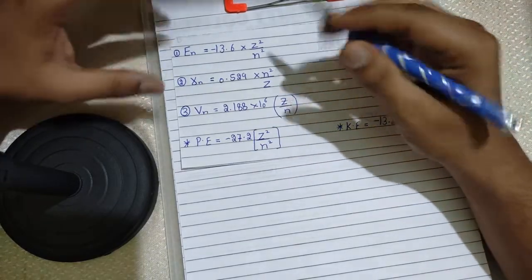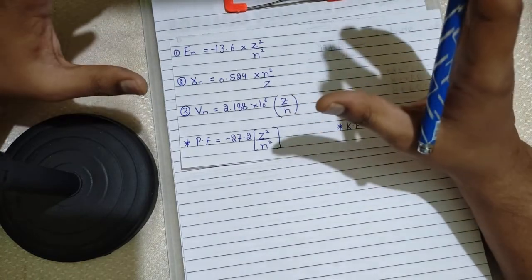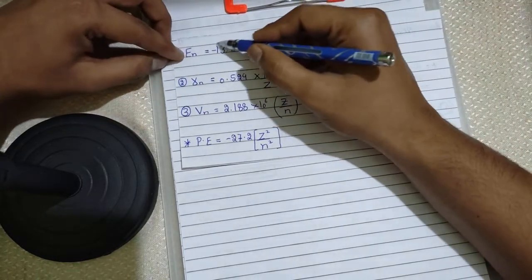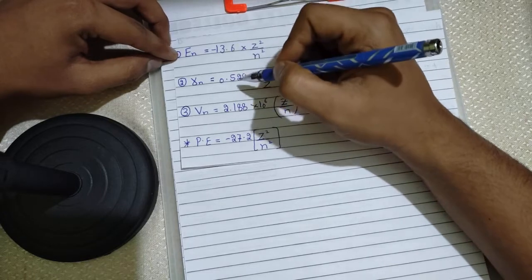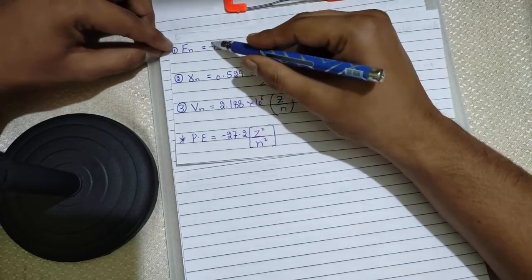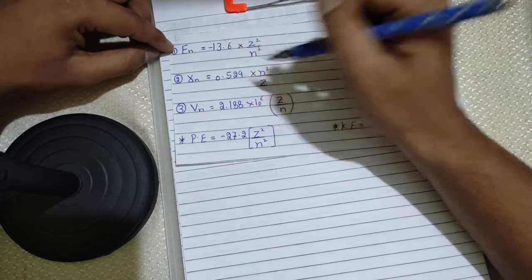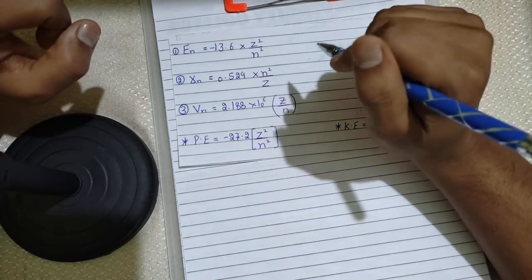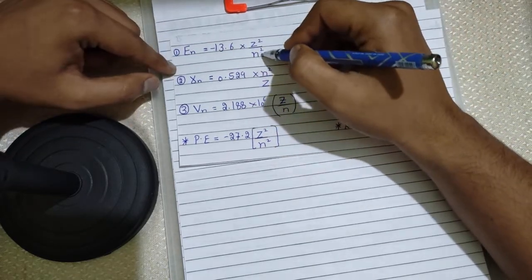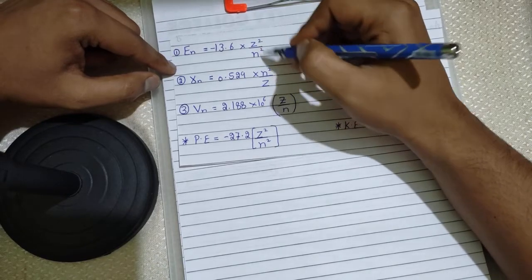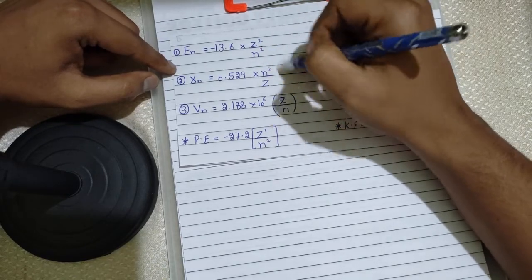See, these are some basic formulas and maximum students will remember these constants. Even if you look at these formulas 4 to 5 times, you can grasp and by heart these constants, but the real confusion comes is whether it is n square or z square, whether z or n. So here comes the major confusion.